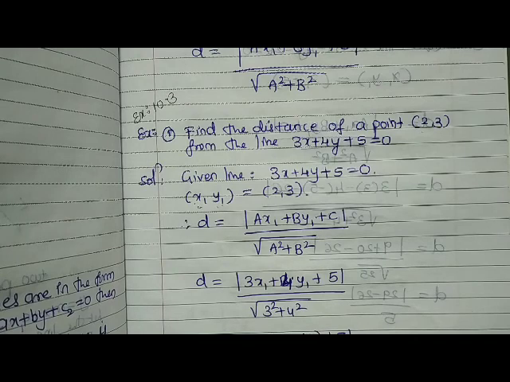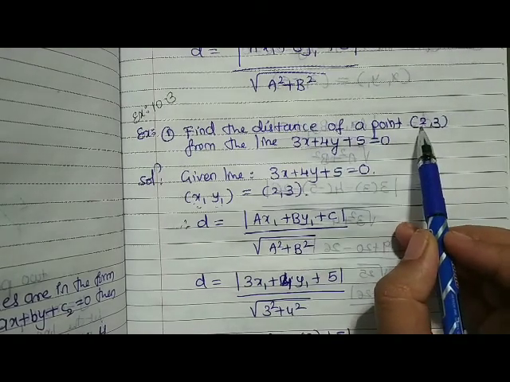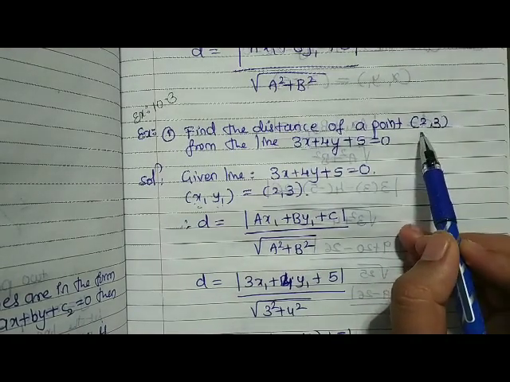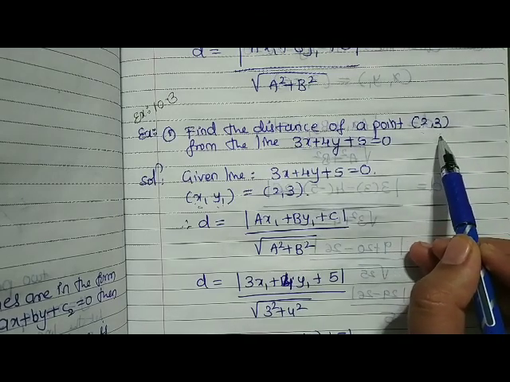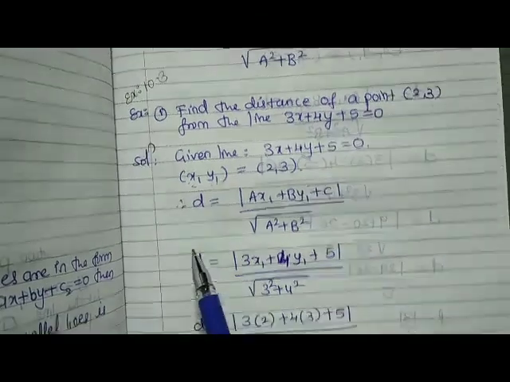Distance of a point is nothing but the length of the perpendicular from the point to the line. So the given line is 3x plus 4y plus 5 is equal to 0, and the given point is 2, 3, which is taken as x1, y1. What is x1? 2. What is y1? That is 3. So write the formula first.